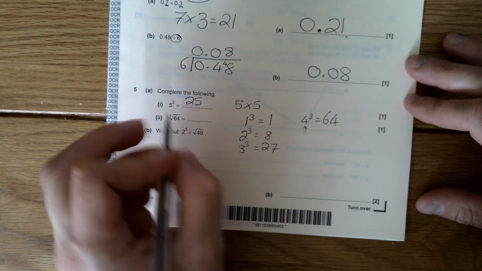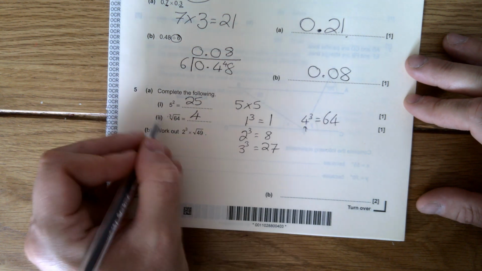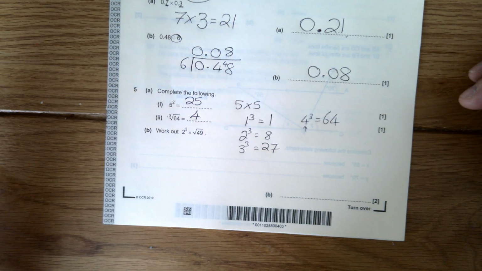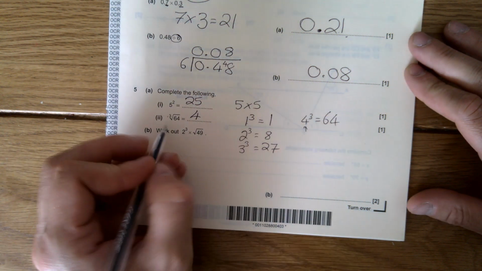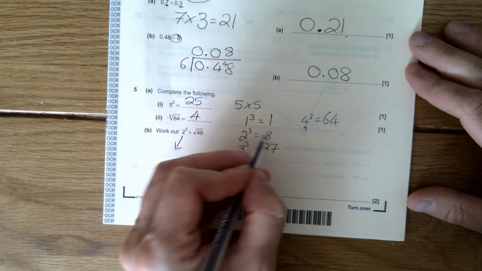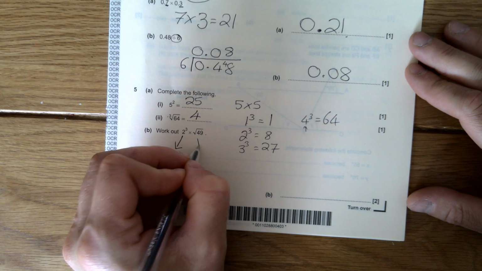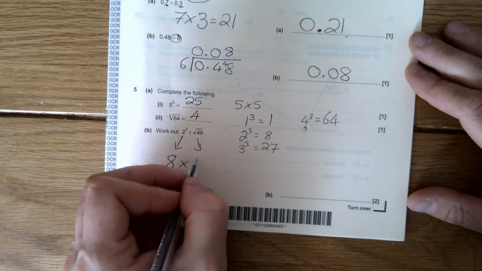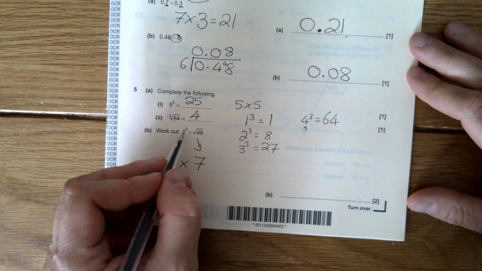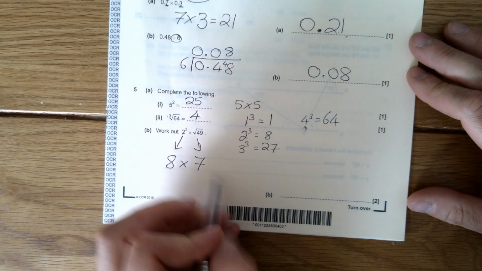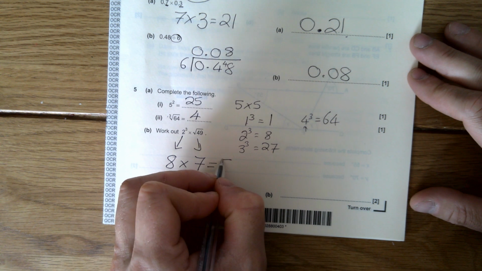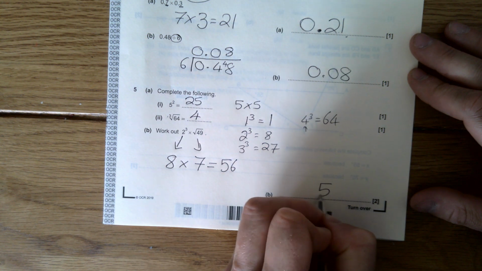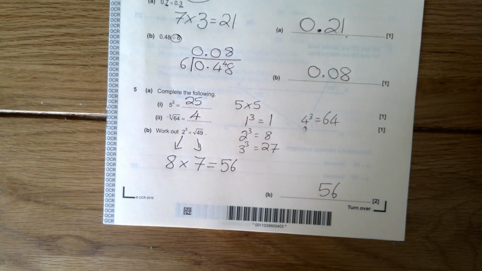So this base here of the 4 is the cube root, because that's the number that we have multiplied by itself 3 times. Because I've written this out, I can now use this. 2 cubed is 8, multiplied by the square root of 49, which is 7. Okay, and I've followed BIDMAS, indices before multiplication. 8 lots of 7 gives me 56.